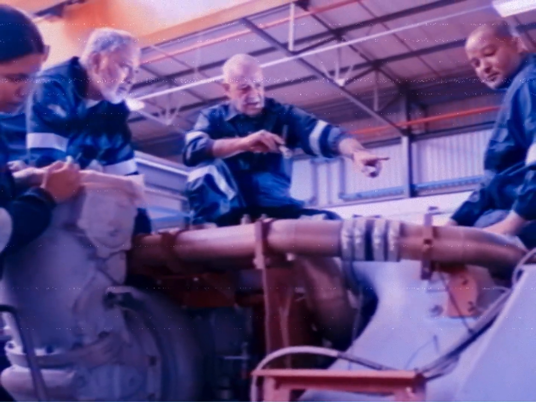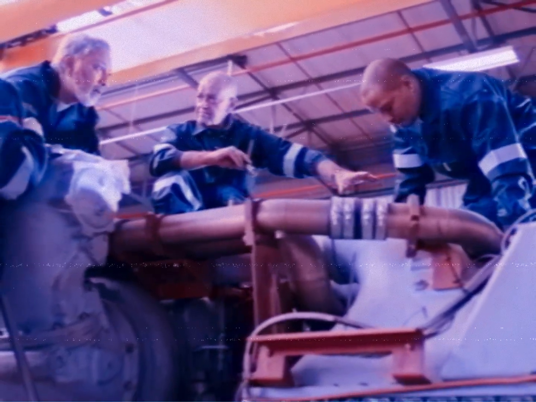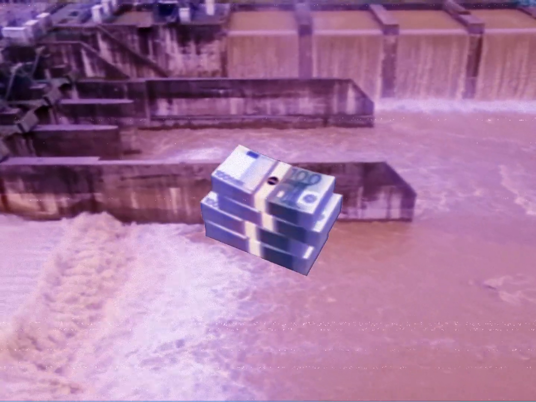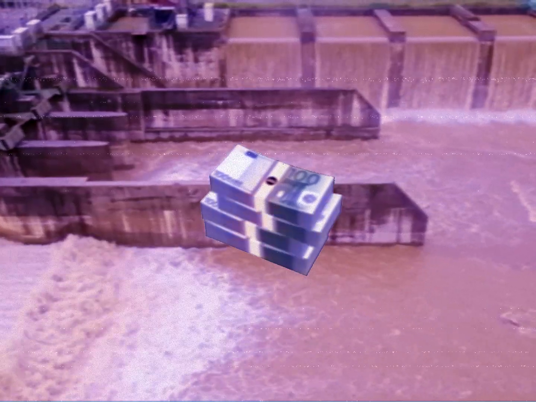Again and again, management proposes a solution. Replace the entire piping system. Estimated cost, $150,000. A logical decision, but not necessarily the correct one.